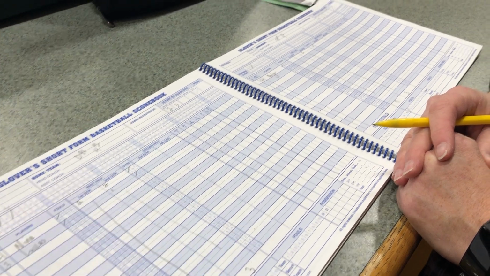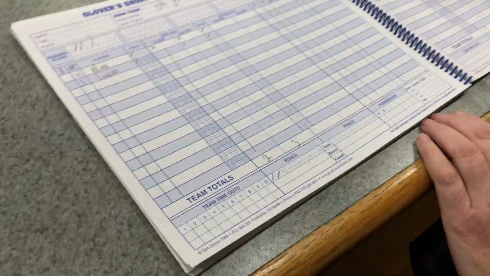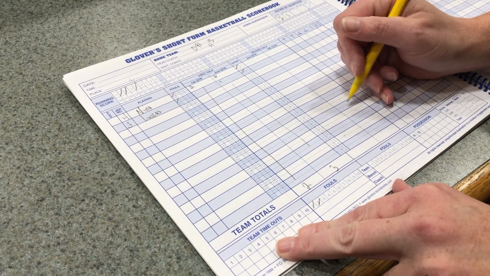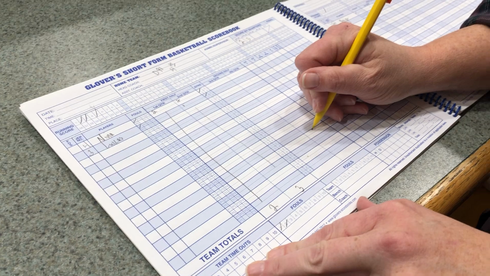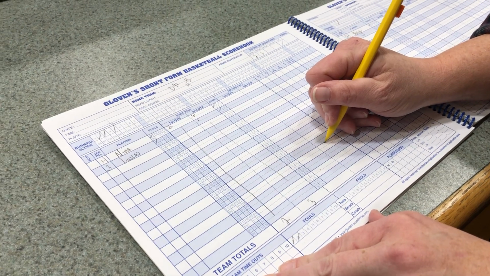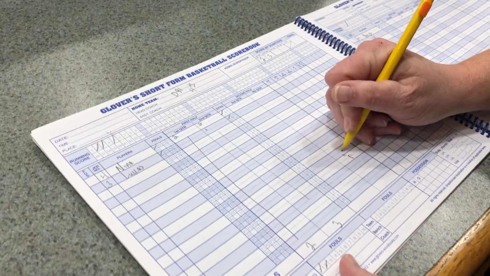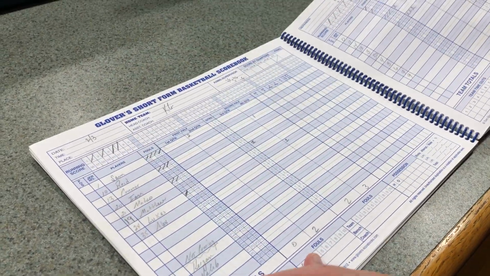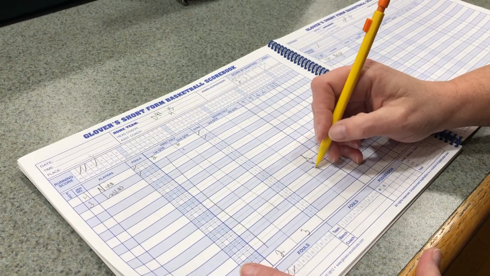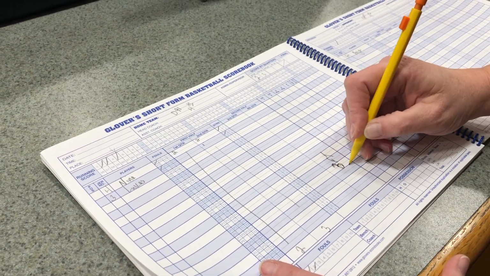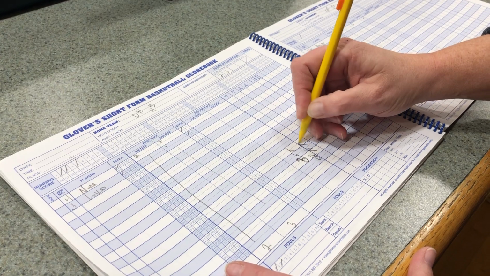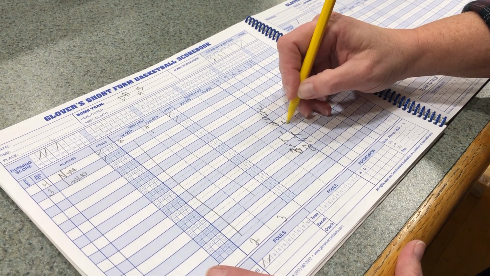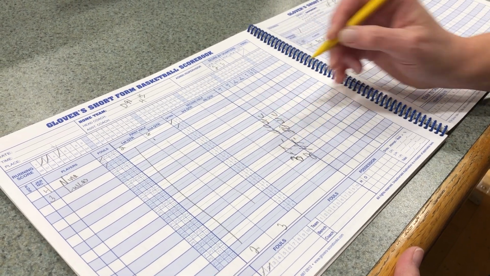The one thing I did not talk about were the team fouls. Now the team fouls, each team is given 2 full timeouts. I'm pretty sure I had that written down. Let me quickly double check my notes. No, they're given 3 full timeouts and 2 half timeouts. A full timeout is 60 seconds and a half timeout is 30 seconds.